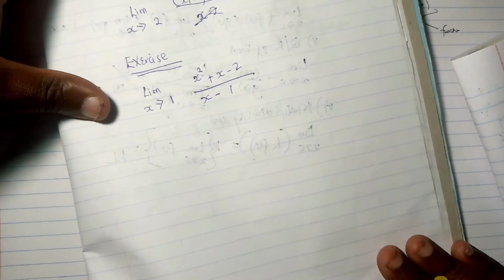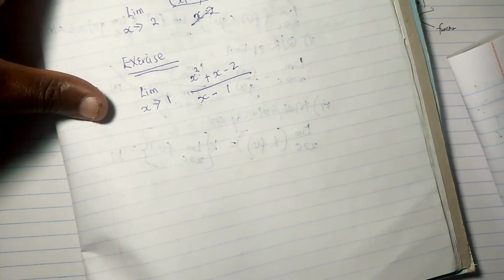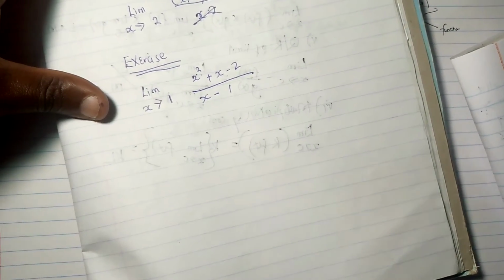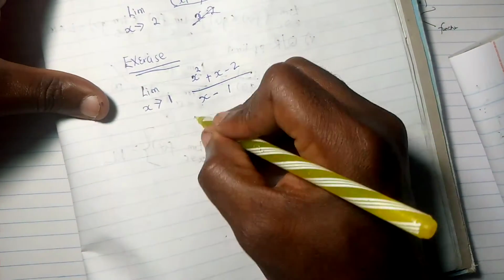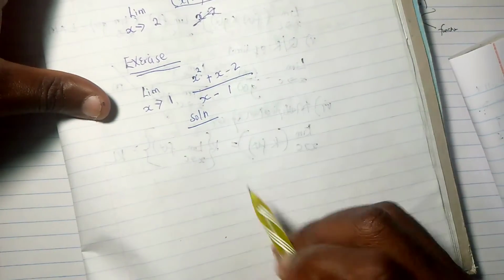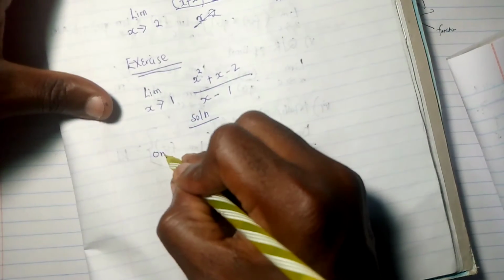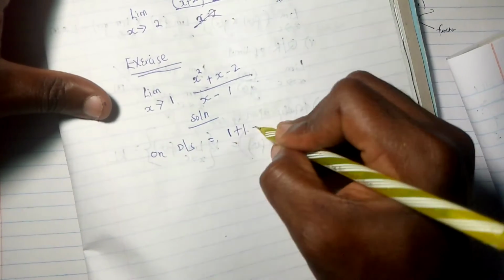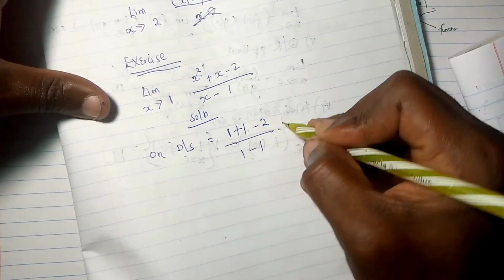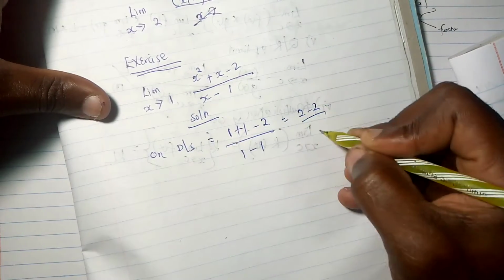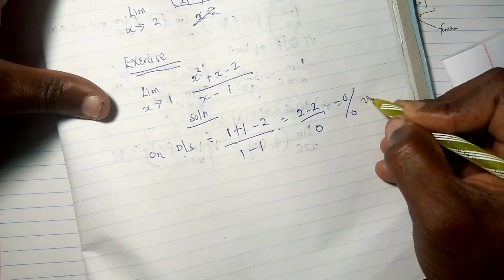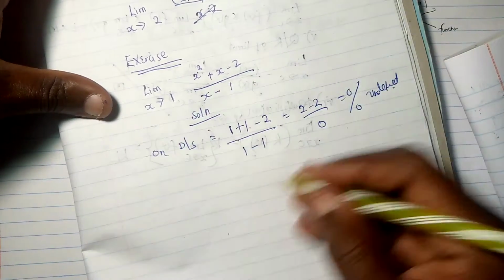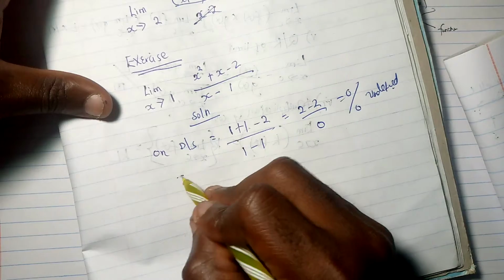All right, so I think you've solved it and you've gotten the answer, but still we are going to solve it together. So the solution. As usual, on direct substitution, what do you get? You get 1 plus 1 minus 2 over 1 minus 1, which is 2 minus 2 over 0, so you get 0 over 0. So this is undefined, all right? Then you proceed to the next method, that is factorization.